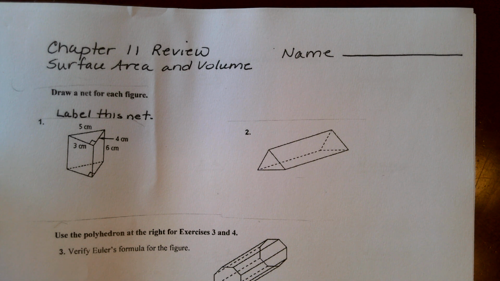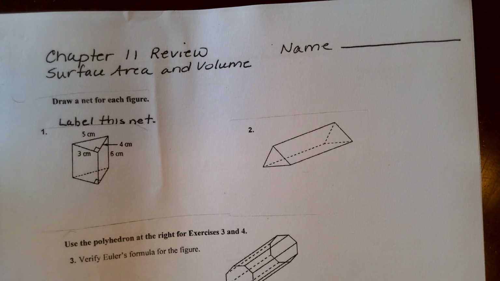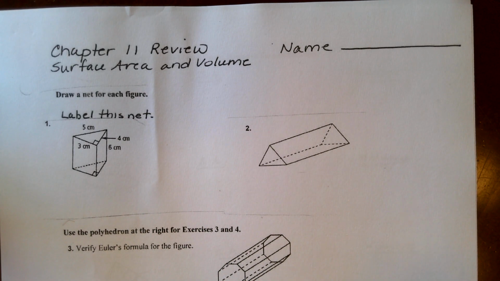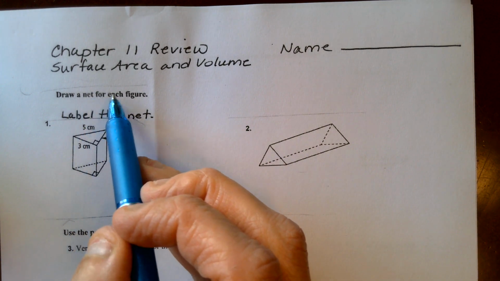So let's get started. We're going to do the review. I did, again, come up with some extra problems for practice. So I hope that is helpful and that you stay tuned to pick up these extra problems as they arise in here. Okay? So first thing, draw a net for each figure.